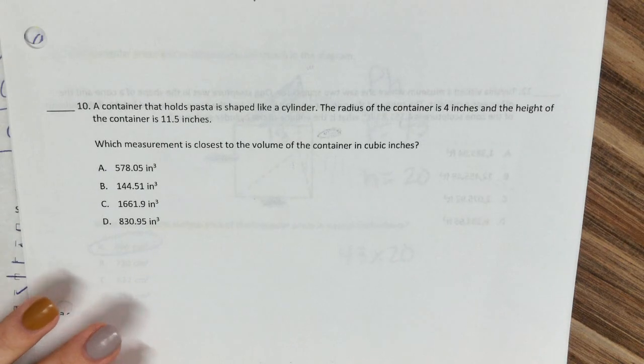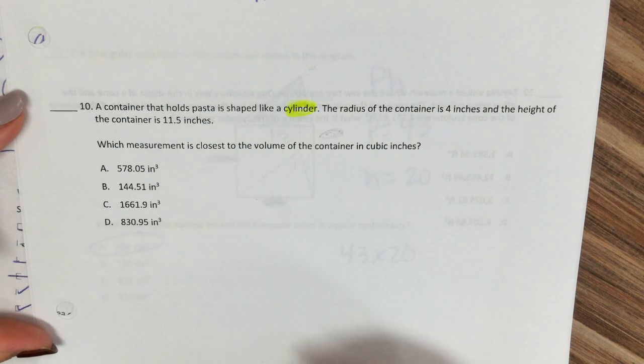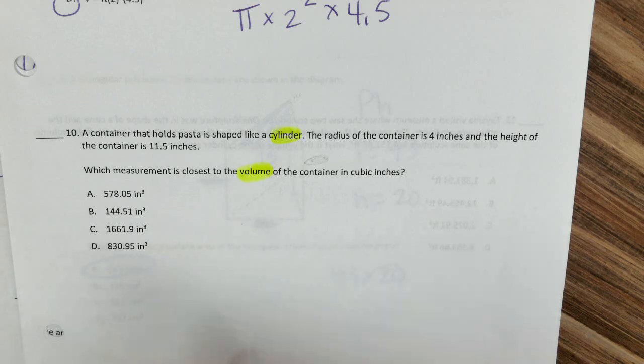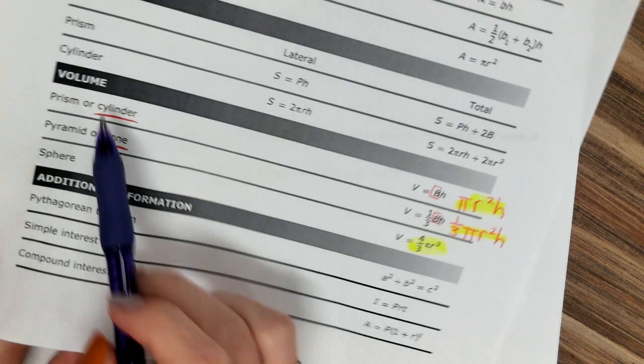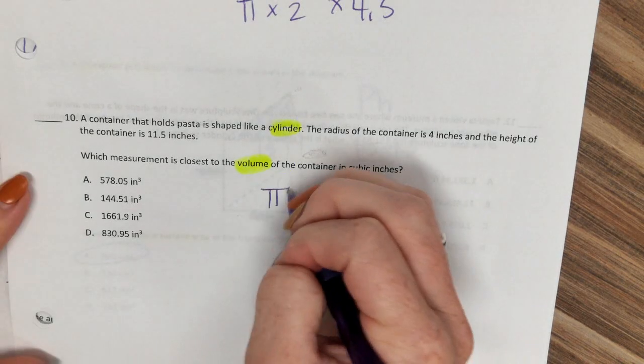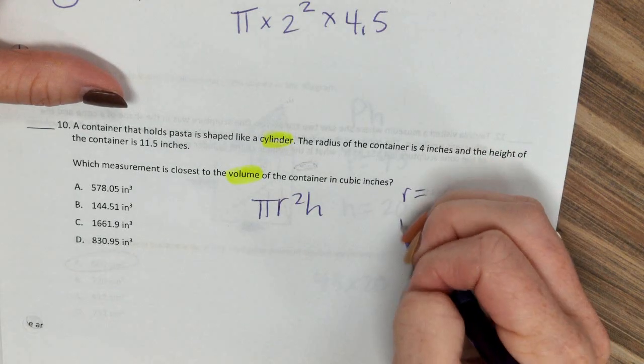All right, number 10. What 2 things am I going to highlight? Cylinder. What else? Volume. All right, so I go to my star chart. Do y'all see how important it is to be able to find the formula? So I go to volume of a cylinder, and I write down pi r squared h. Am I going to solve this one? Yes. I need an r and an h.